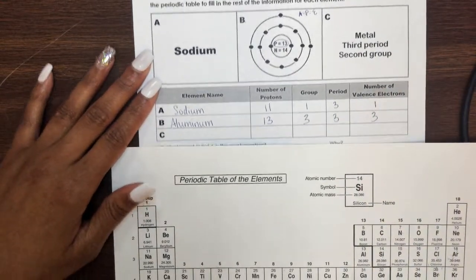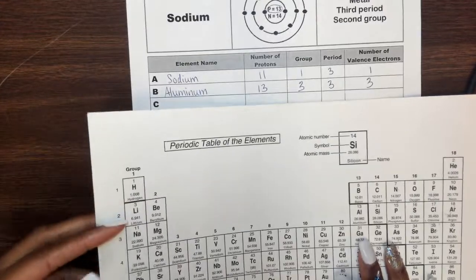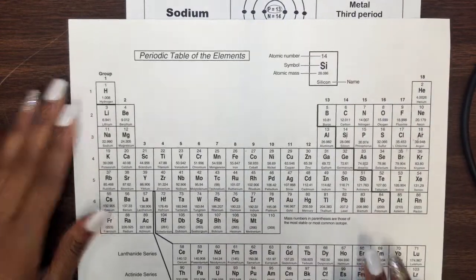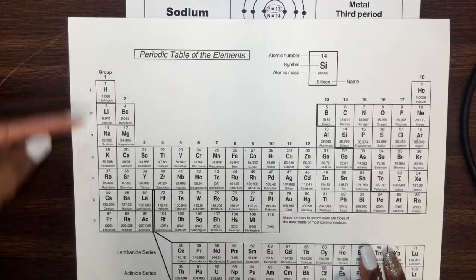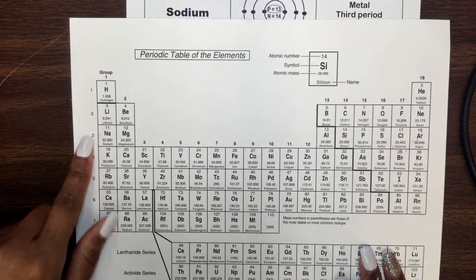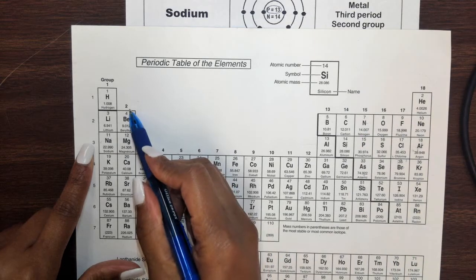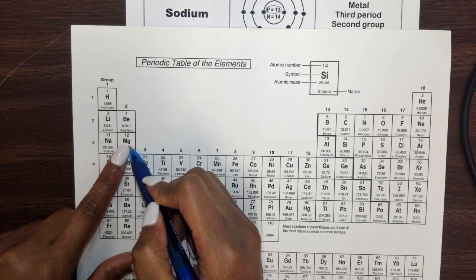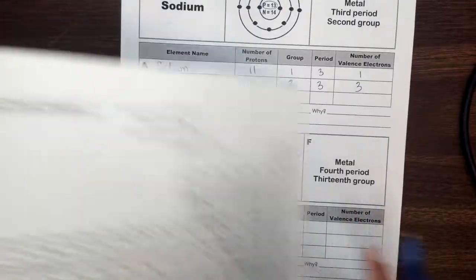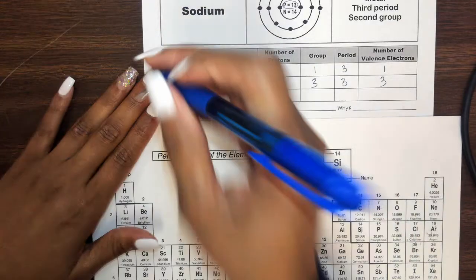And last one, I am a metal. I am in the 3rd period and 2nd group. So 3rd period, we know we only have 7, so it has to be here. And I'm in the 2nd group. Well, here's group 2, magnesium. Okay? All right. So this one is going to be magnesium.